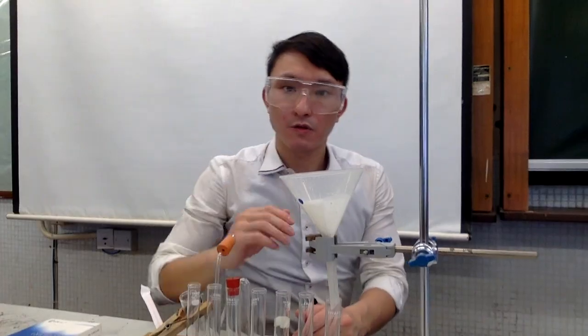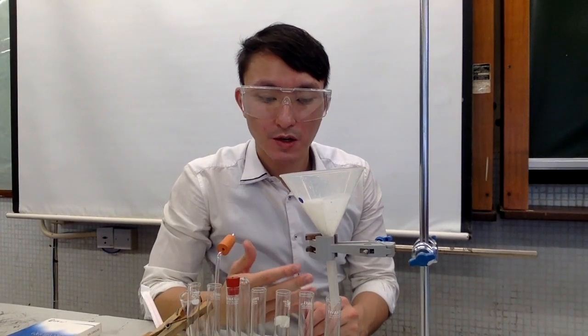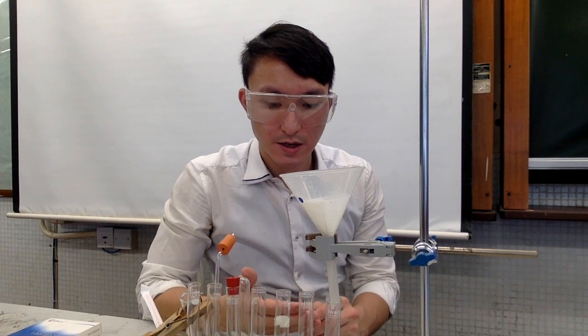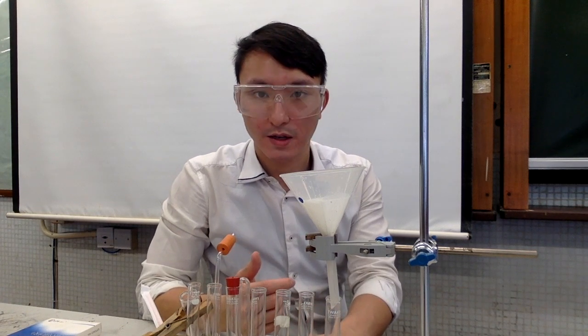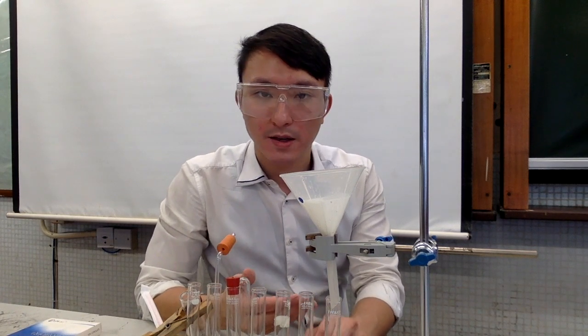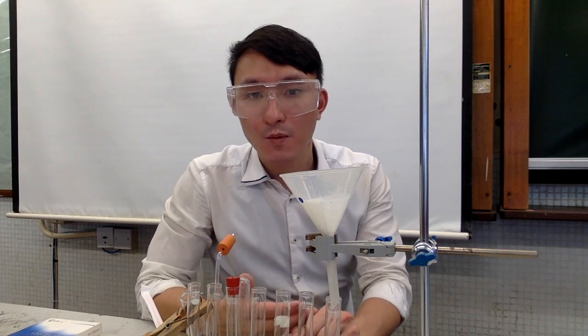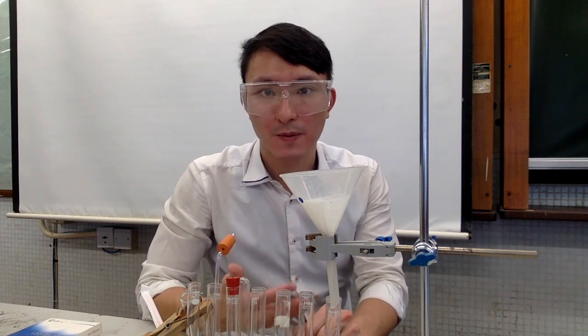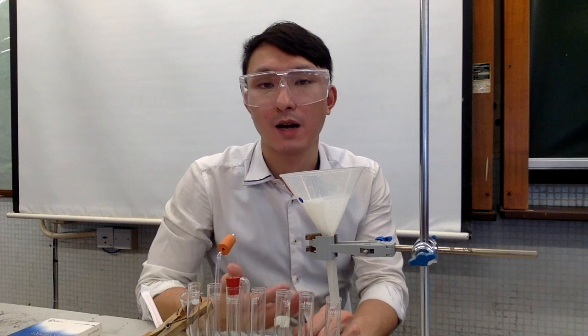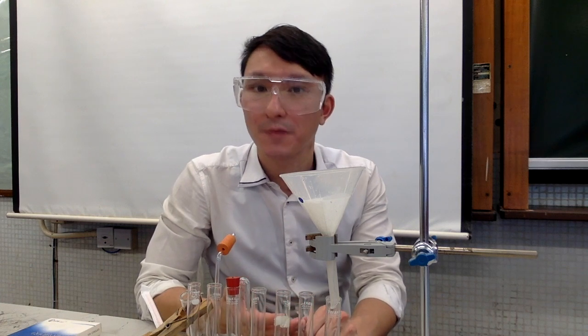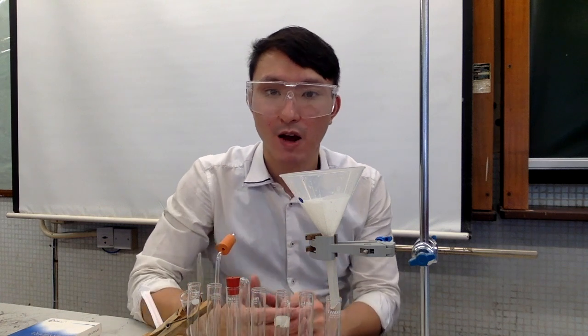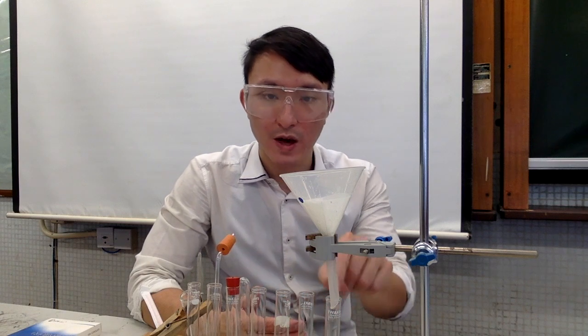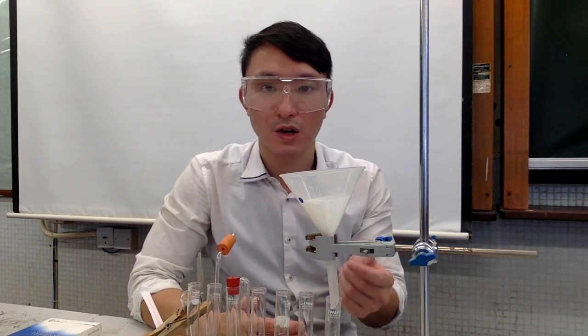You can see the filtrate should be colorless, and that one would be the lime water that we are looking for. So right now we are going to do a chemical test to see whether this liquid is indeed lime water. Now, we often use lime water to test for the presence of carbon dioxide, right? And we know that carbon dioxide turns lime water milky. Now, this time we do it the other way around. We want to prove whether this one is lime water or not.